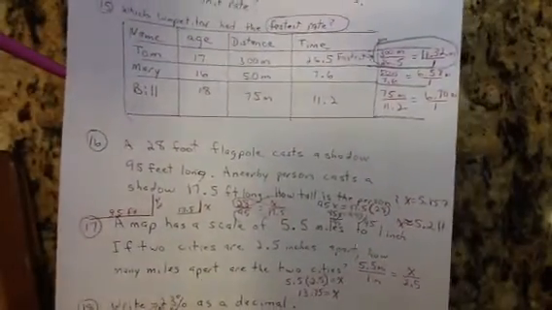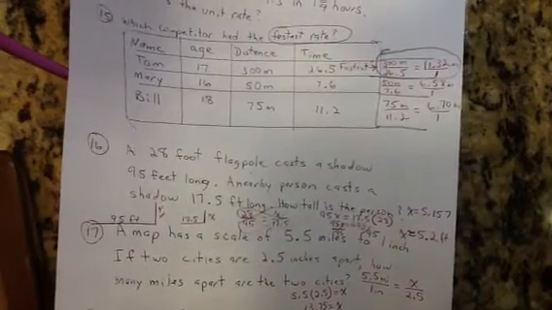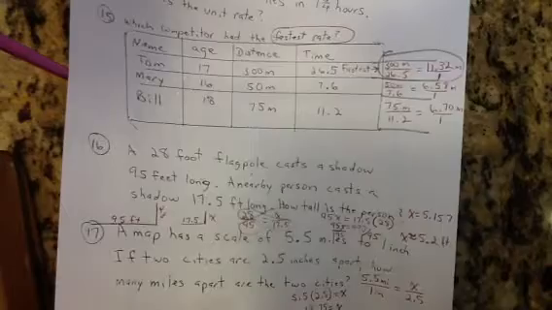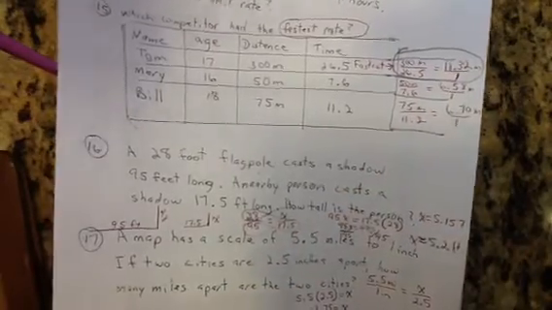Let's look now at the next one. It's a chart or a table. And you have to identify the fastest rate. So it's going to be the most meters per minute. Okay.